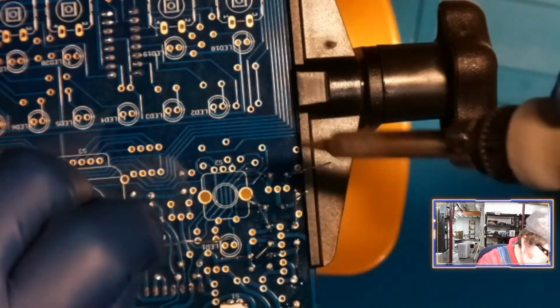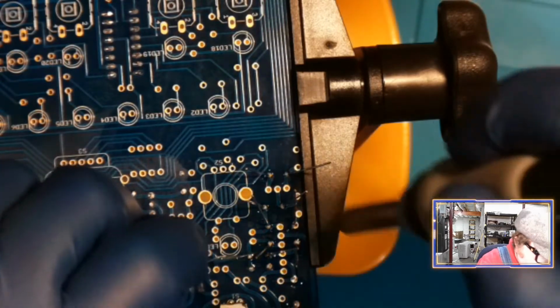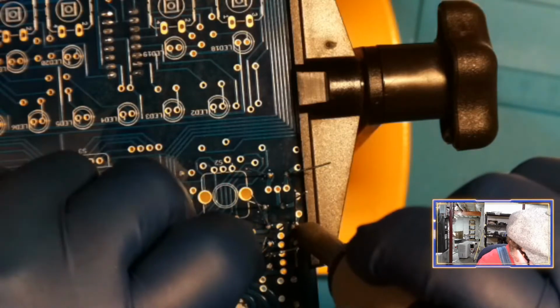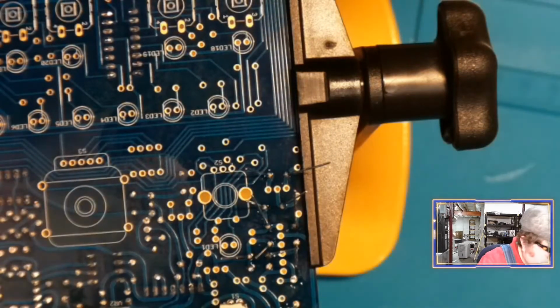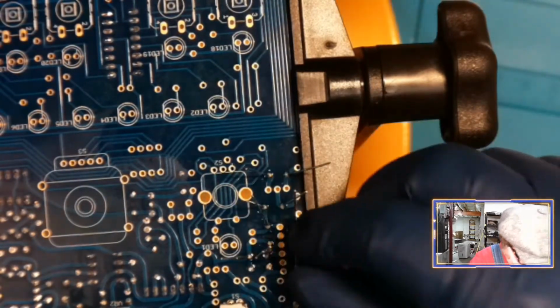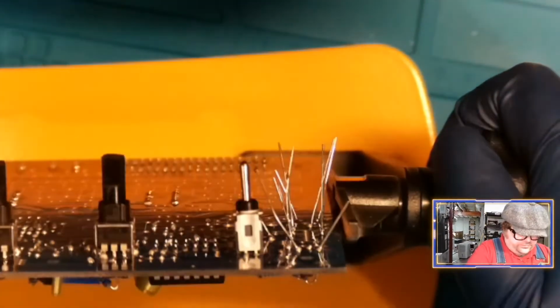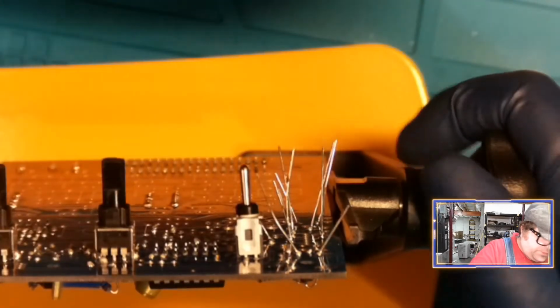Just like to make sure that the pad is all right. Okay, and those look respectable on the top.